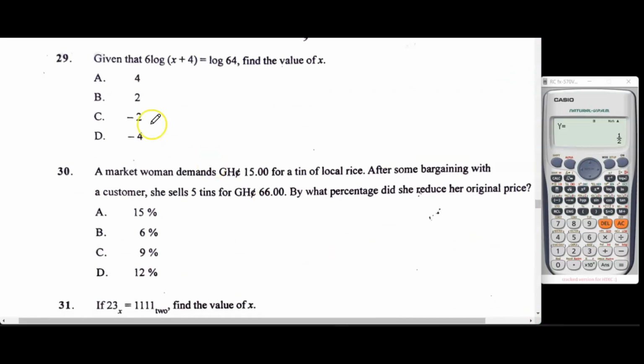Okay, so now we have a log question which says 6 log of x plus 4 is equal to log of 64. They have this log to the same base, so before you can actually work things out, we need to write them in the same form, for which you can find antilog of both sides. Therefore, 6 log of x plus 4 can be written as log of x plus 4 all raised to the power 6 equal to log of 64.